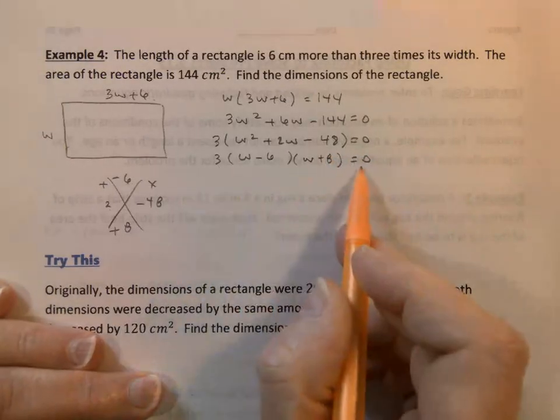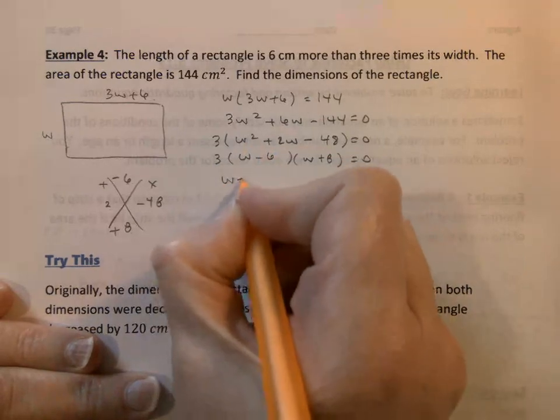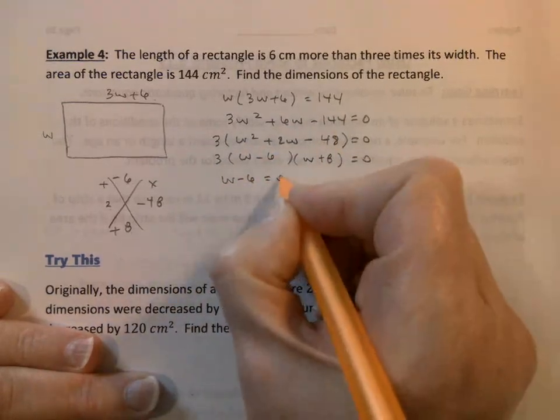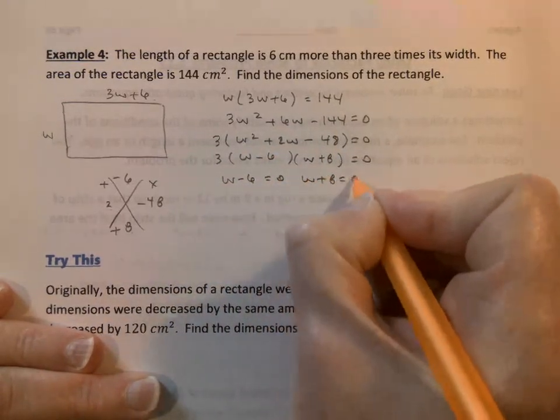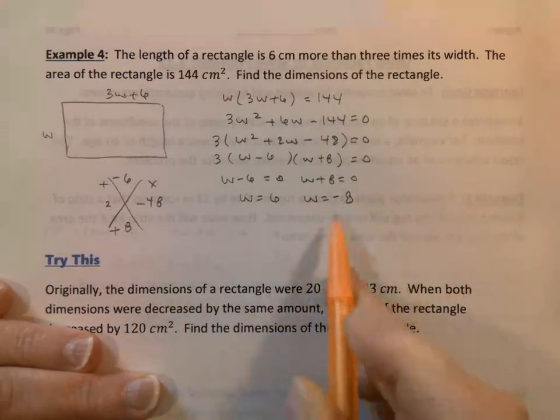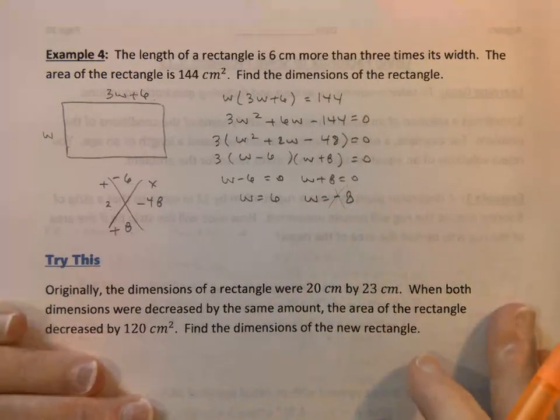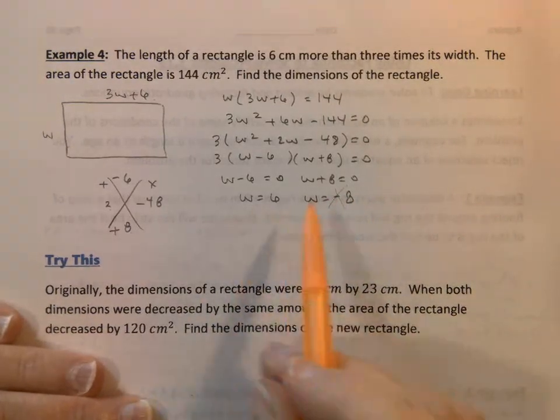Okay, we know that 3 is not equal to 0, so we don't even worry about that. W minus 6 could be 0, and W plus 8 could be 0. So W could be positive 6 or W could be negative 8. Well, we can't have a length of negative 8. So this is one of those situations we were talking about. So the width has to be 6.